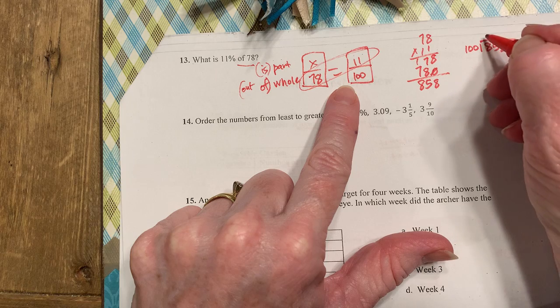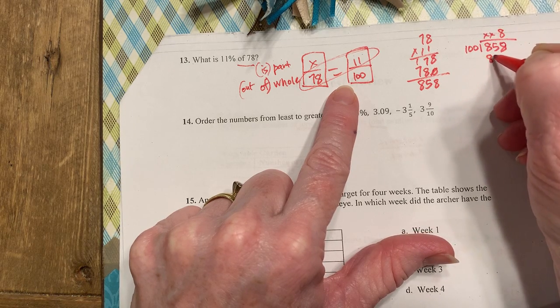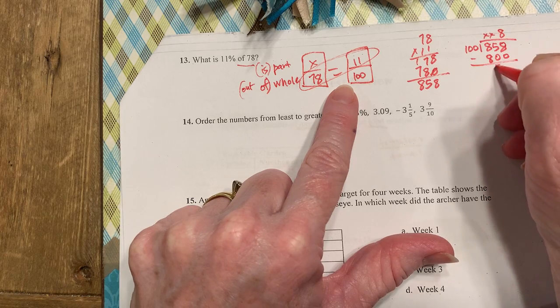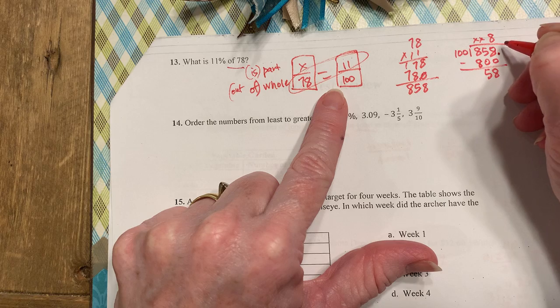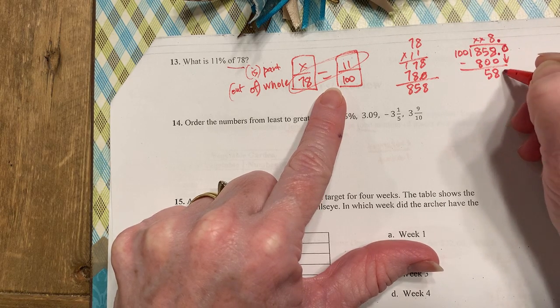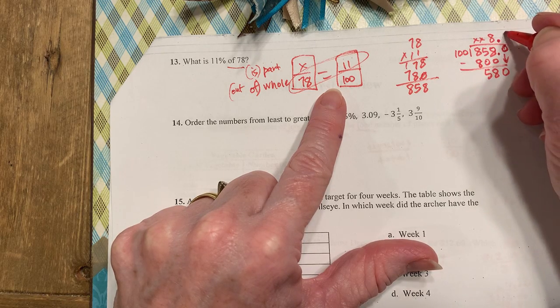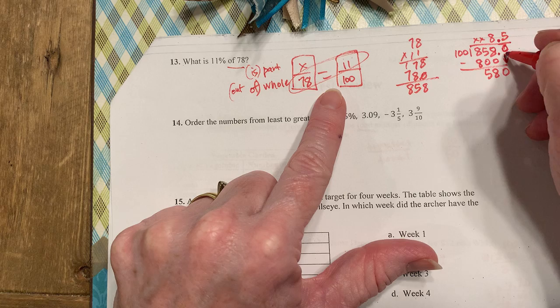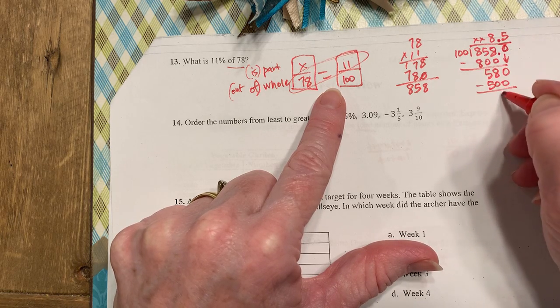Right? Can't divide into 8 into 85. It'll go into 858 8 times, which is 800. When I subtract, I get 58. Now, because I have a remainder, I have to add my decimal, which I need to bring up before I add the 0 to bring down. Right? So 100 will go into 580. Above the 0 I just brought down, I'm going to put the number 5, right? So I'm subtracting 500. Which gives me 80.